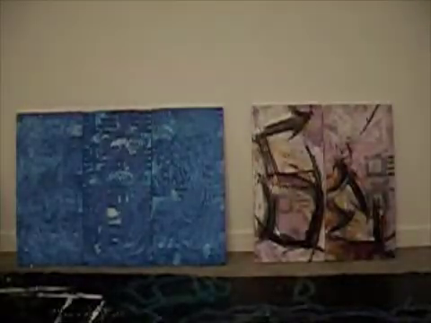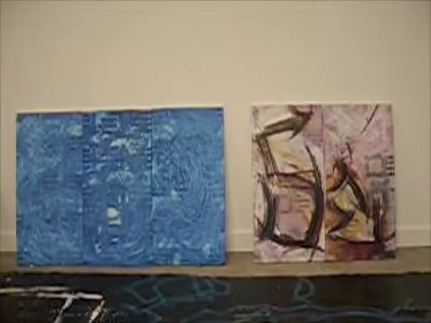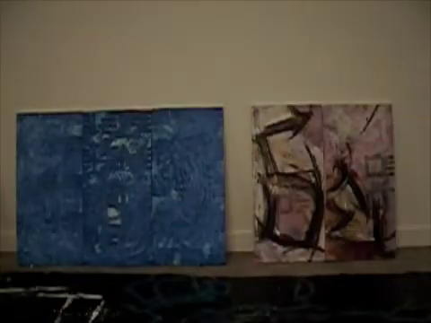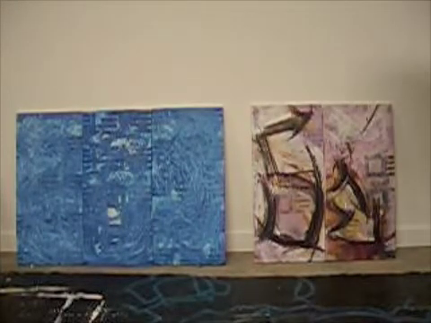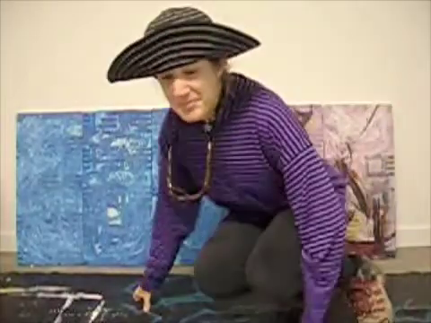Okay, we have radial balance. So think of a sun that radiates out, and this is asymmetrical radial balance. So much different. Balance is very complex, but fun. I really enjoy it in my work.